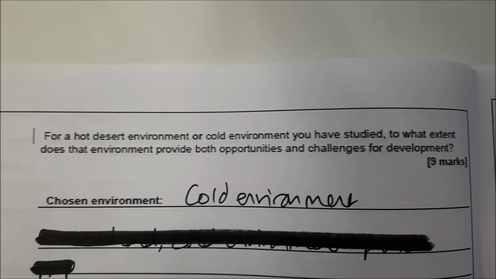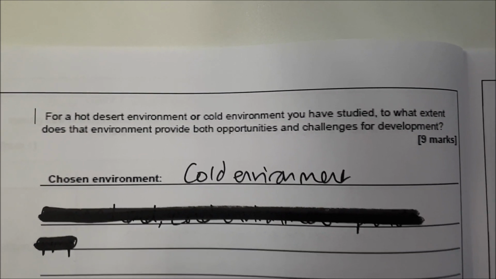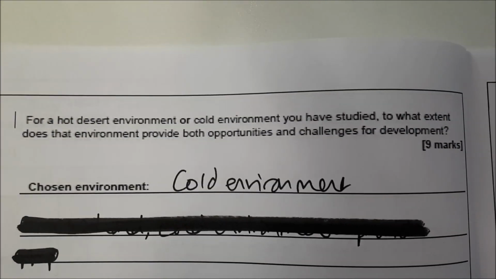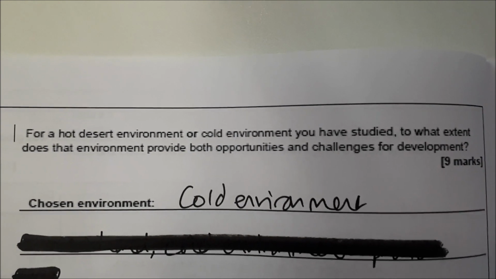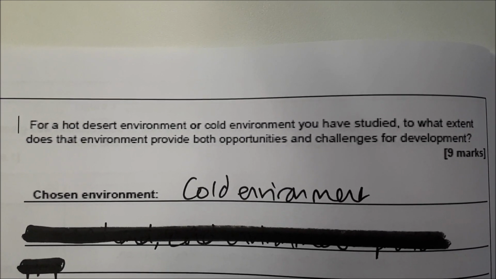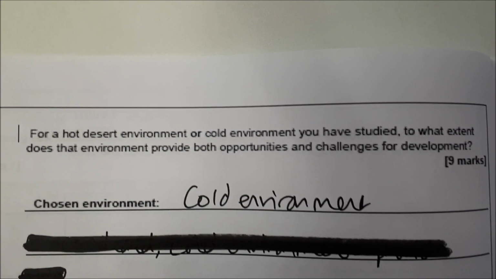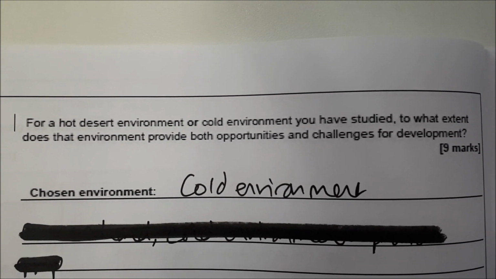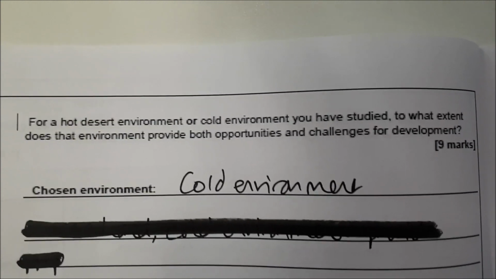Okay, so the final question that we're going to look at in this section is the 9 marker. Now, these questions carry such a lot of marks. It is absolutely vital that we are getting as many marks in these questions as possible. So the question here says, for a hot desert environment or cold environment you have studied, to what extent does that environment provide both opportunities and challenges for development? So both opportunities and challenges.